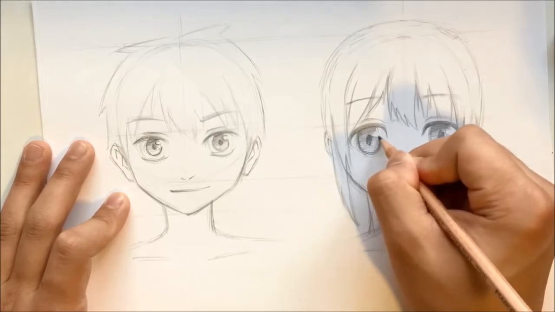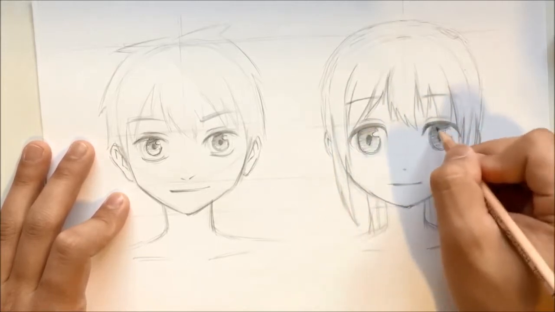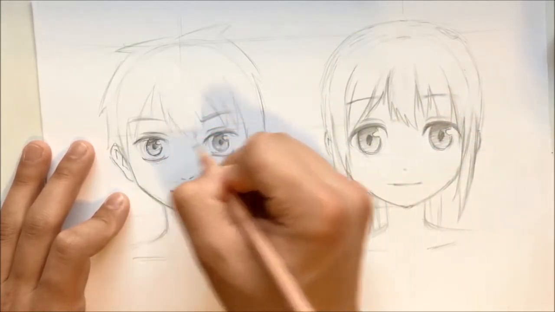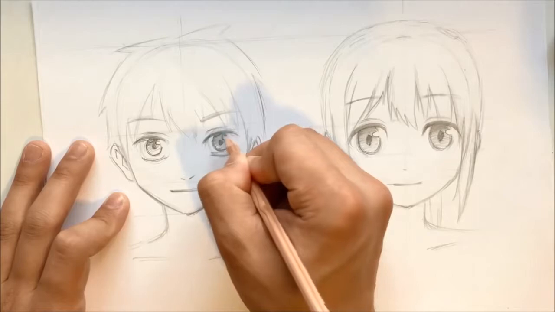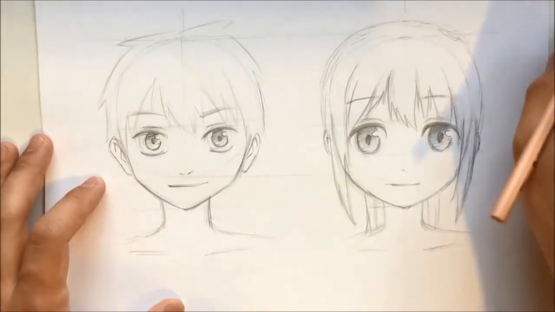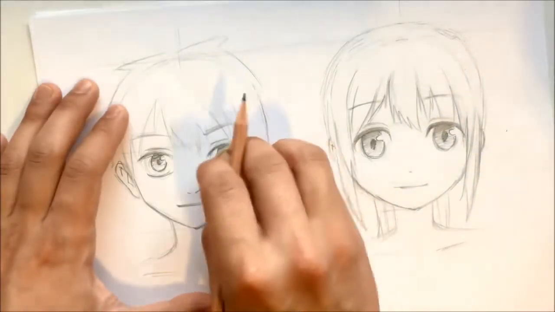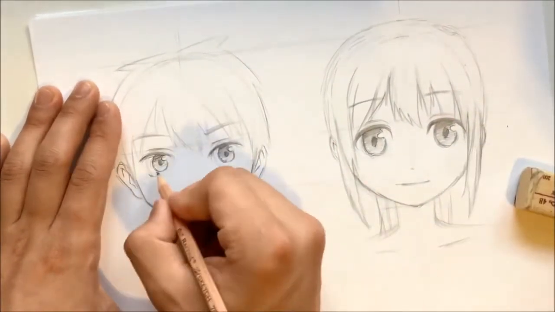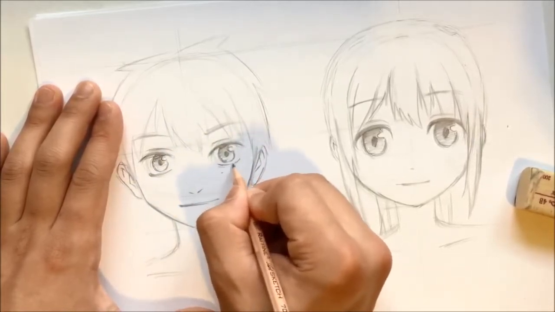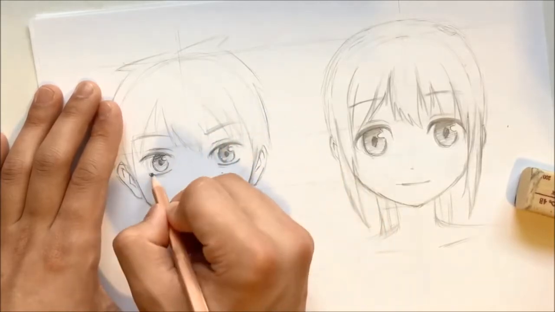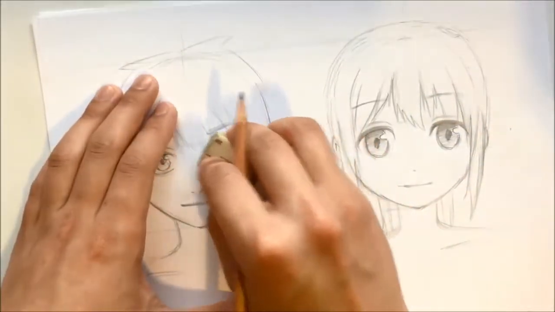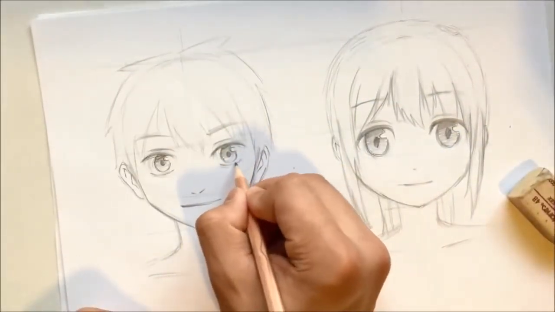So personally, I do this. I just draw a lot of lines to make the line thicker and thicker. And actually, these two lines are a little bit out of place. I'm going to move them a little bit closer to the eye. It's important to not make the lower line too thick.